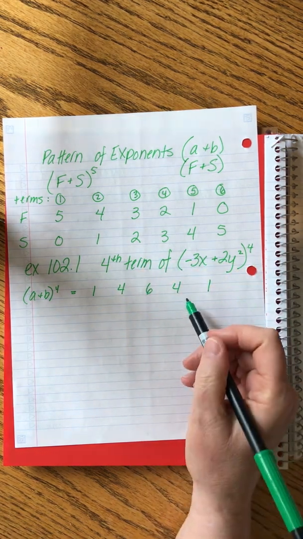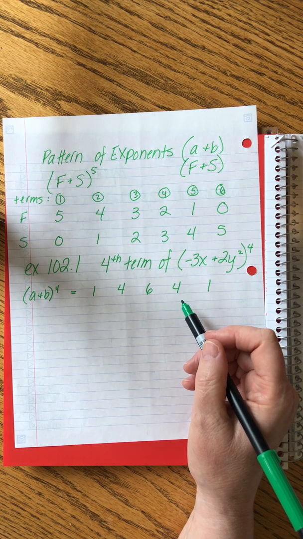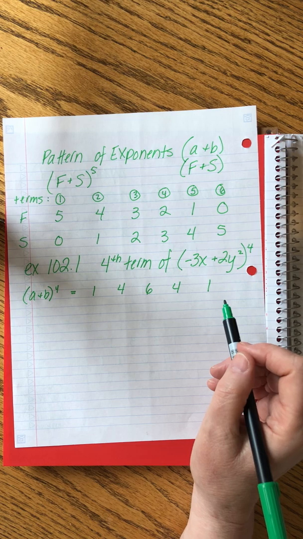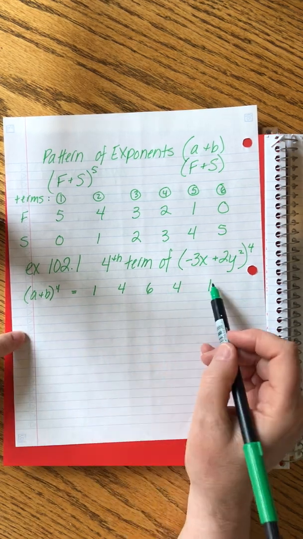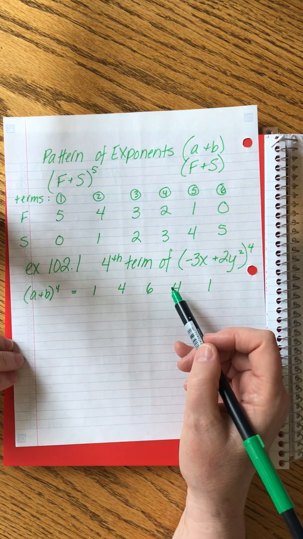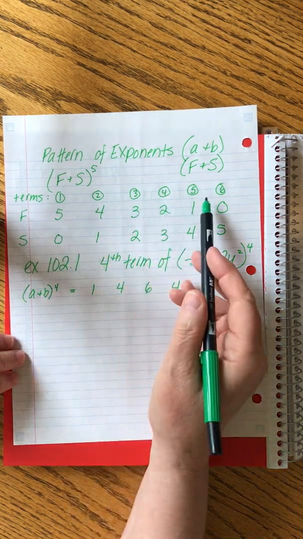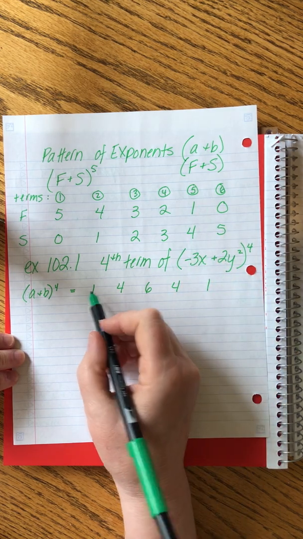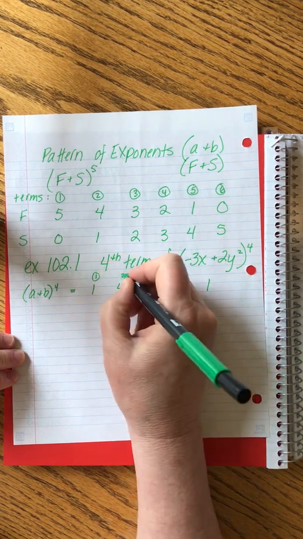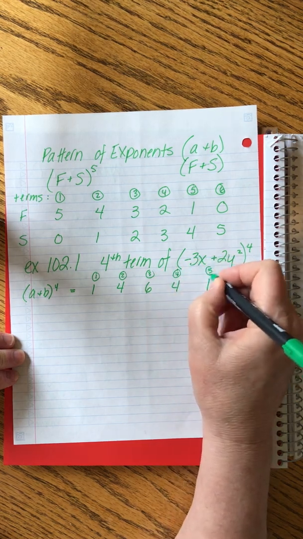Okay, I copied that out of Pascal. If you were doing this as homework, you wouldn't necessarily even need to copy the whole thing. Now we know what the coefficients are. We know we want the fourth term, but it's okay, we'll just write them all down. Now we need to know what the pattern of exponents will be. Here are our terms, right? 1, 2, 3, 4, 5.